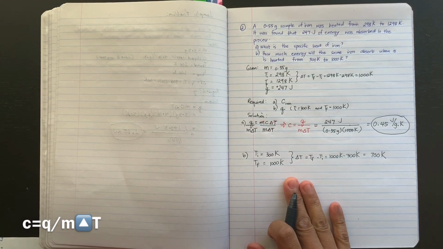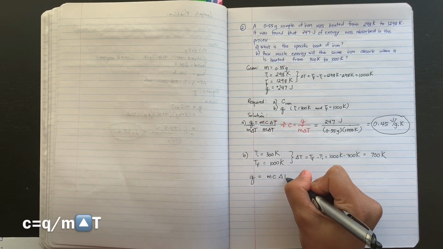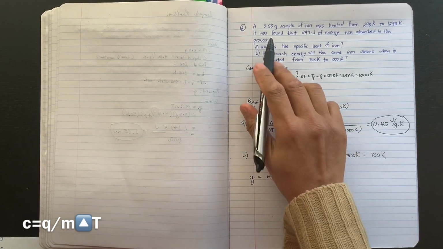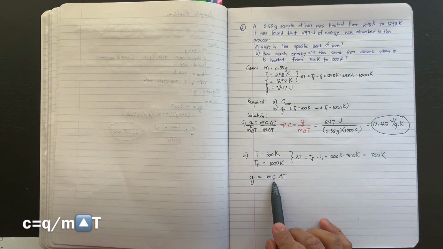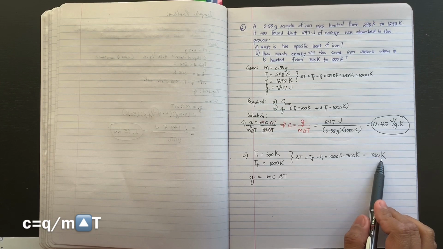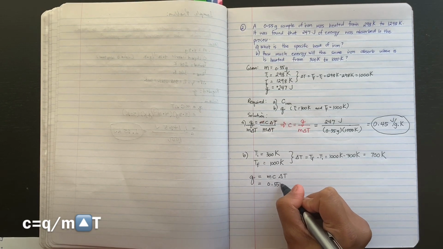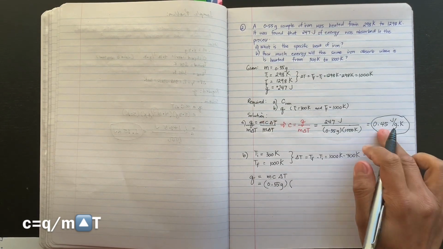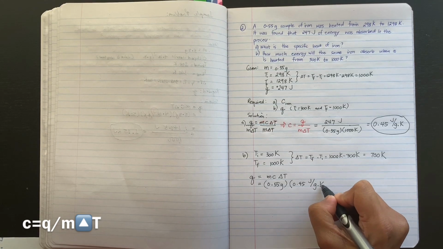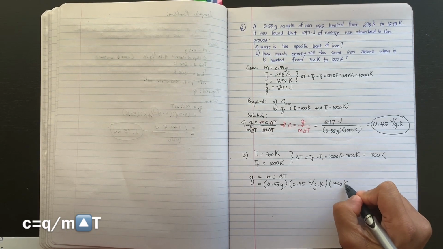Now, because we need to solve the new Q, the formula of Q is MC delta T. Because it says the same sample, the mass is the same, 0.55. The C that we will use is the one we solved from letter A. And of course, the delta T is the new delta T. That's how you're going to approach this. So that's going to be 0.55 gram times the C that we got from part A, 0.45 joules per gram Kelvin, times the delta T, which is now 700 Kelvin.